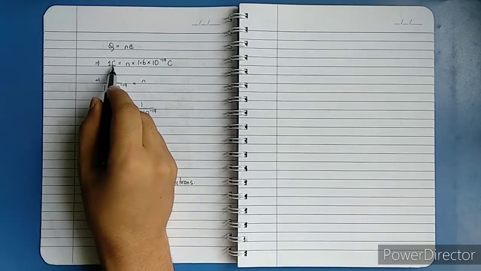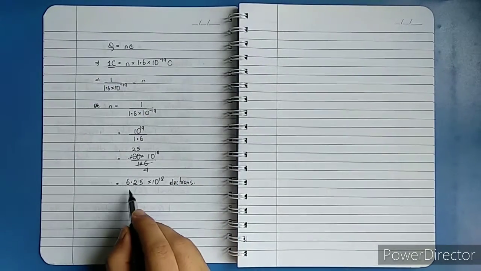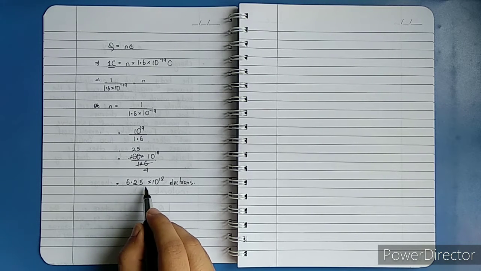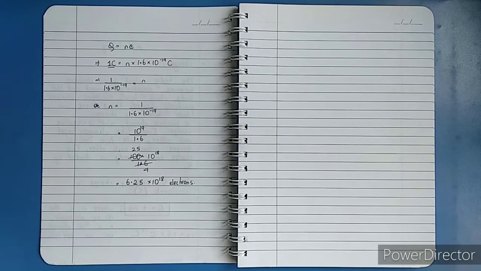So 1 coulomb of charge is produced by 6.25 into 10 to the power 18 electrons. This number is huge. So even for a small 1 coulomb charge, we need so many electrons.